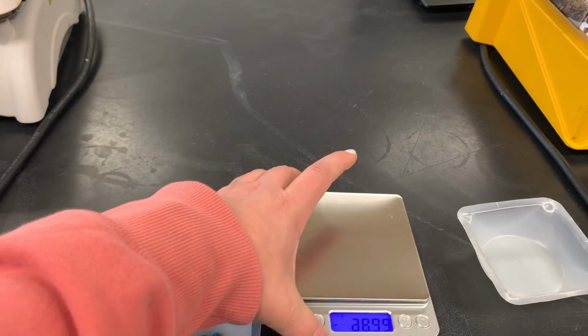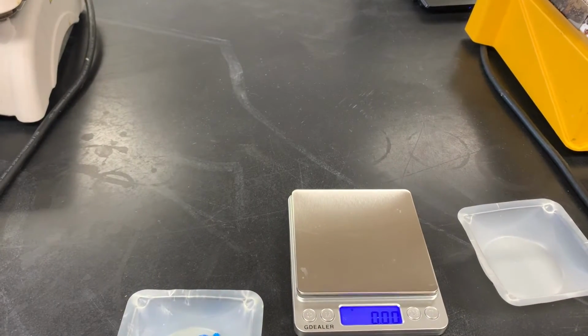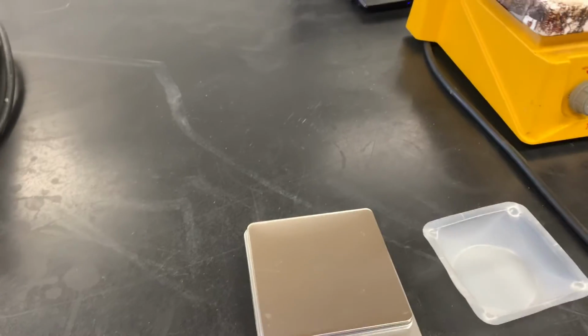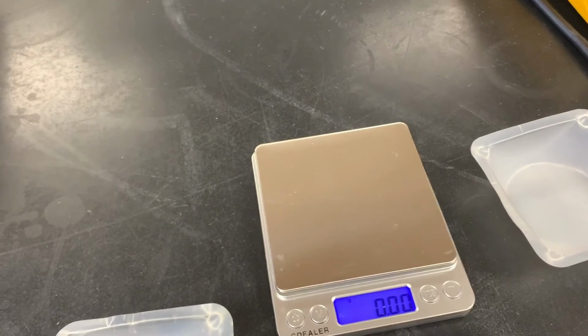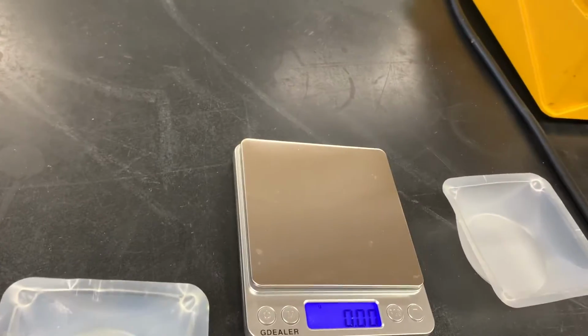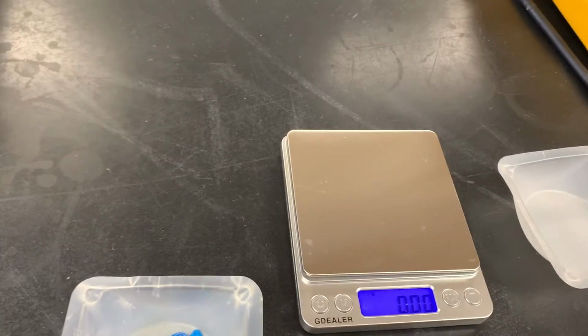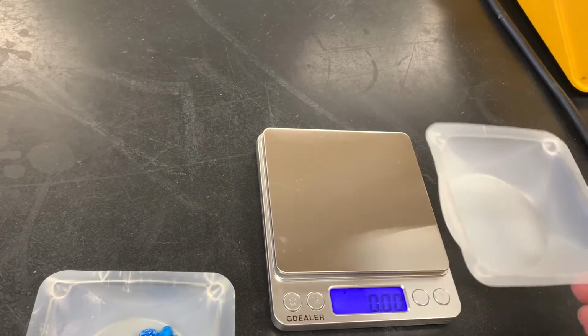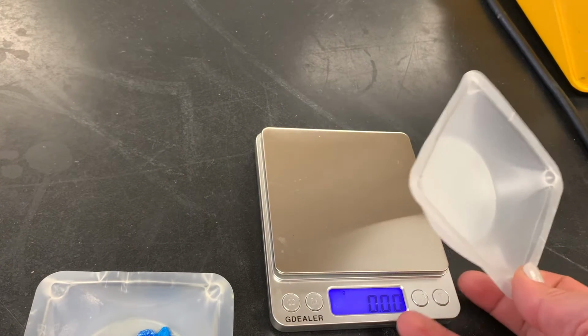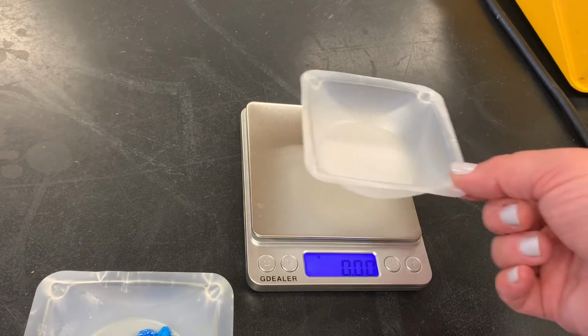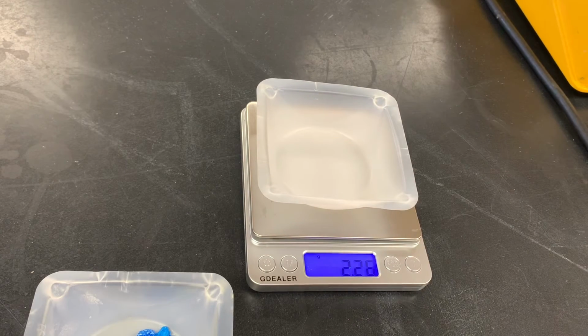So I've got my balance here. When we measure things on a balance, we always use a weigh boat. So we don't want to put the material directly onto the balance, that ruins the balance. So what I'm going to do is take this little plastic weigh boat and put that on the balance. Now when I measure, I don't want this weigh boat to be part of my 1 gram. I only want the copper sulfate.